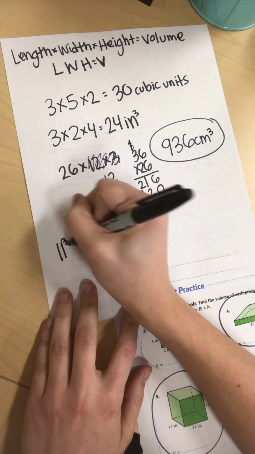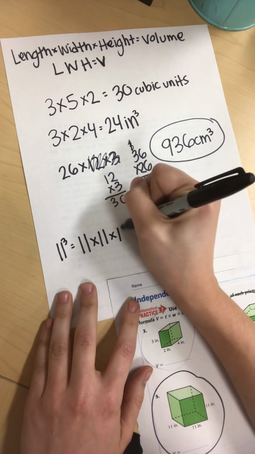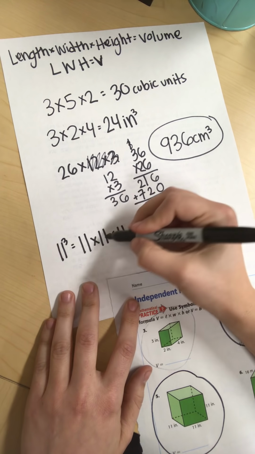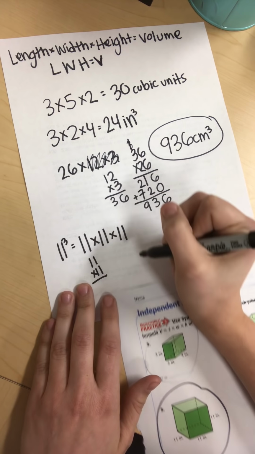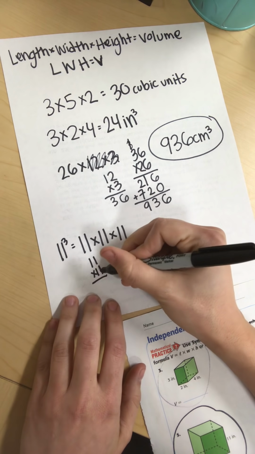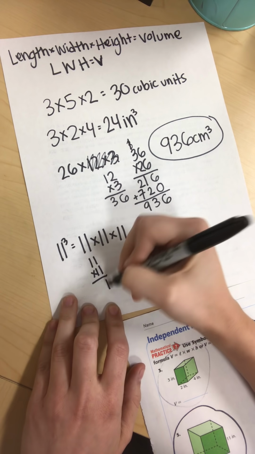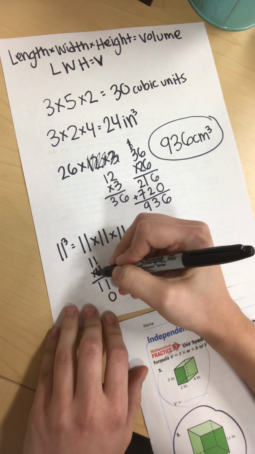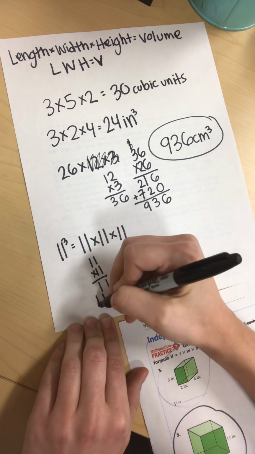So 11 cubed is equal to 11 times 11 times 11. I'm still going to have to do this step by step. So I'm going to start with the first 2. I'm going to figure out what 11 times 11 is. Now you can use your multiplication chart, but I would say that's better practice to figure it out here. 1 times 1 is 1. 1 times 1 is 1. Then I put a 0 and I go to the next one. 1 times 1 is 1. 1 times 1 is 1.